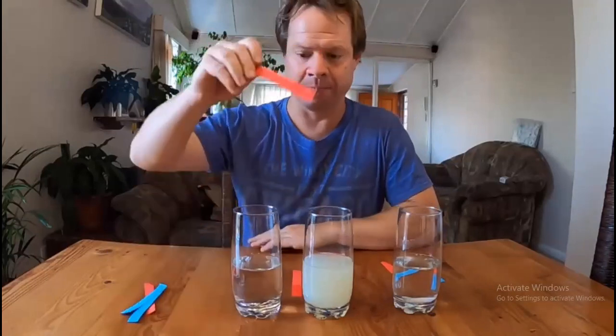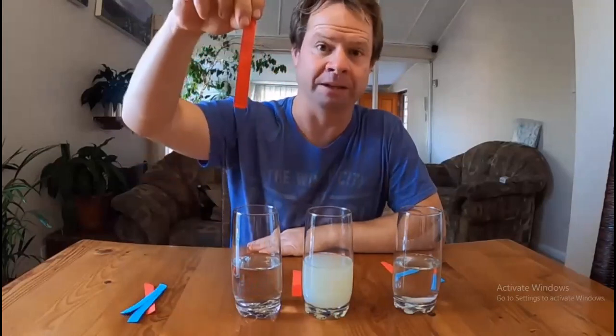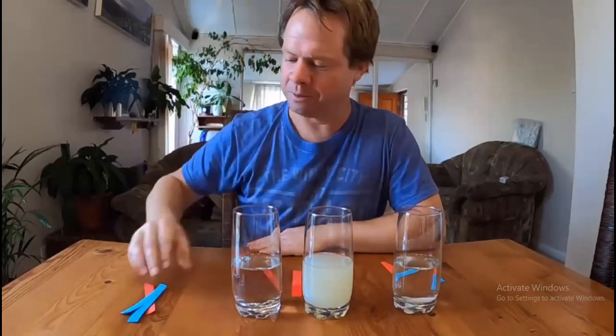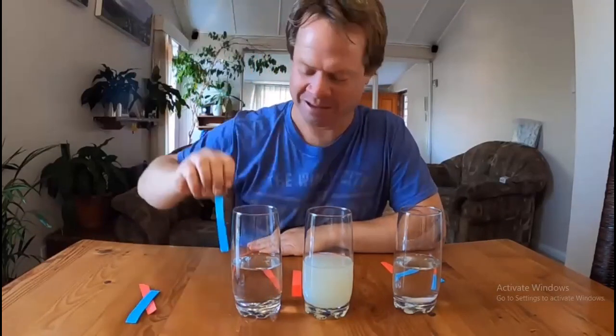But the fun part comes when you get to water. When you take red litmus paper and put it in water, water is a neutral substance, so there would be no color change. And when you put blue litmus paper in water, it remains blue. So what does that mean?